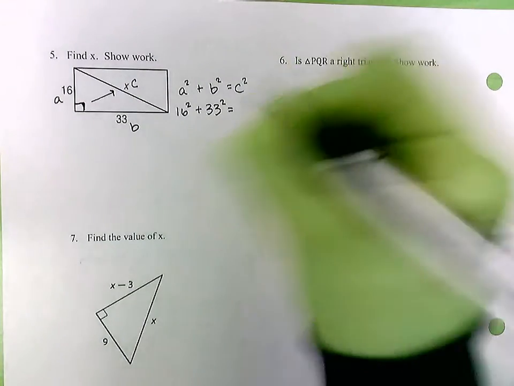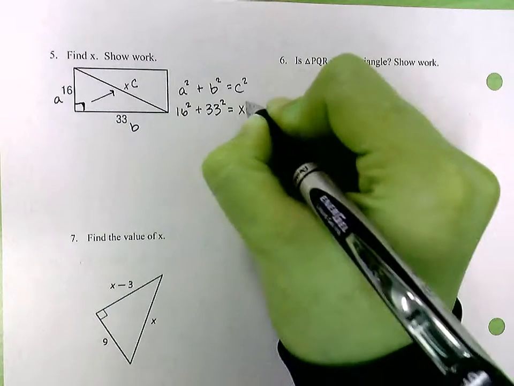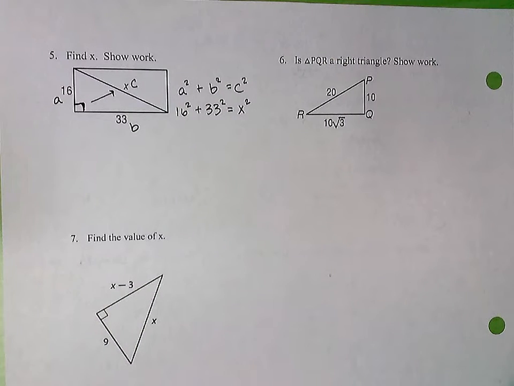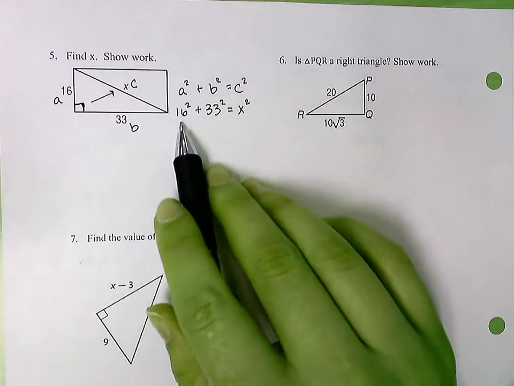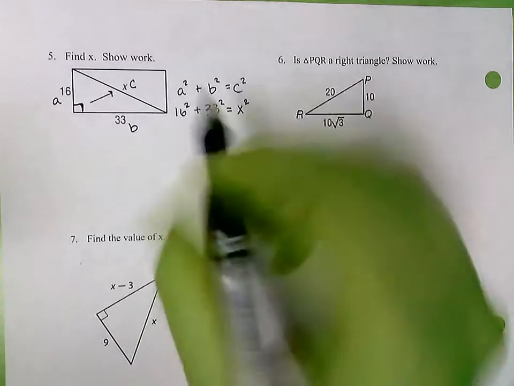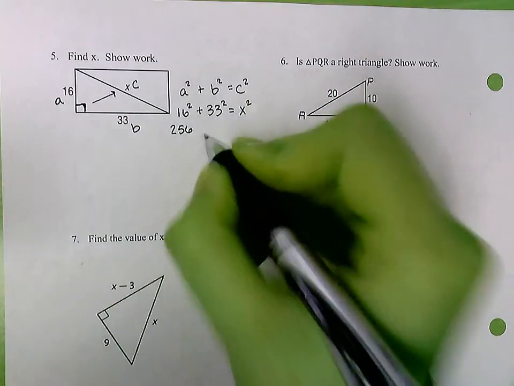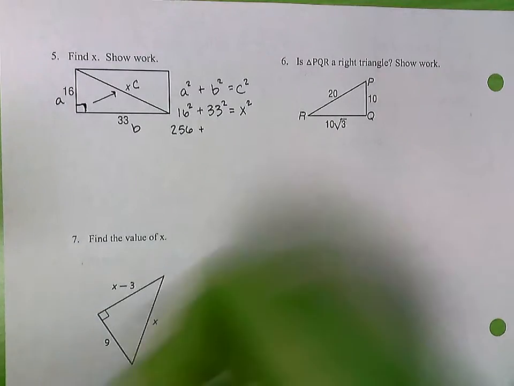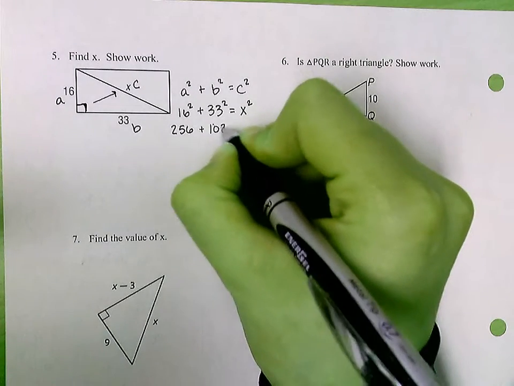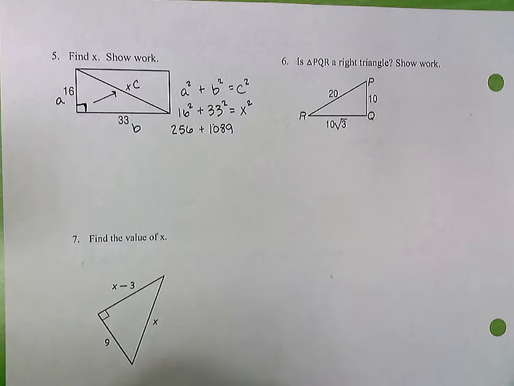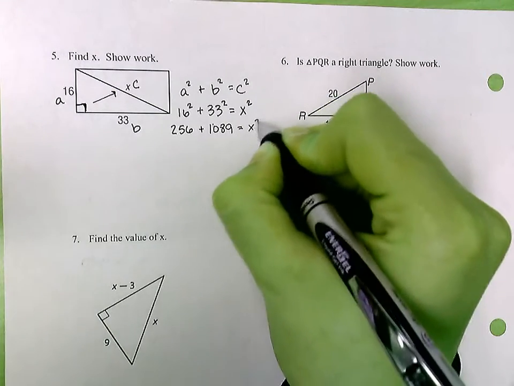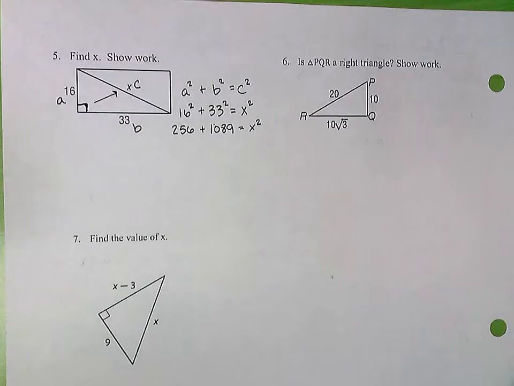That's equal to, our C value is x, and that'll be squared. From here I can square 16, that's 256, plus 33 squared is 1089, and that's still equal to x squared.